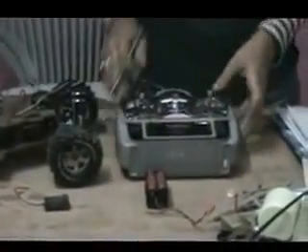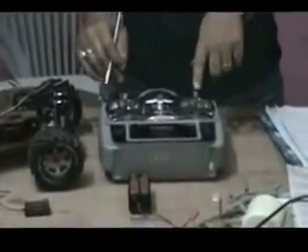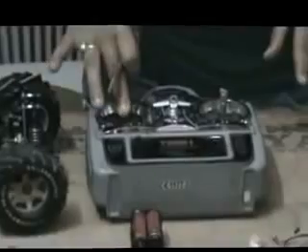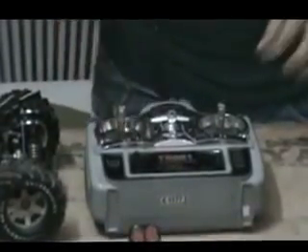This is the remote which is controlled by the operator. The first channel is for left and right, and the third channel is for throttle and brake. Here is the servo of our car.